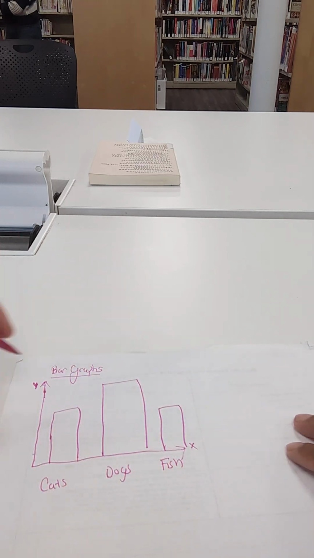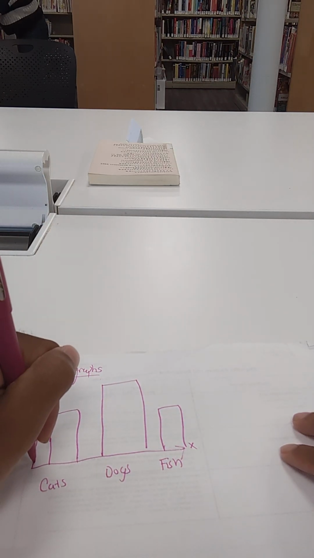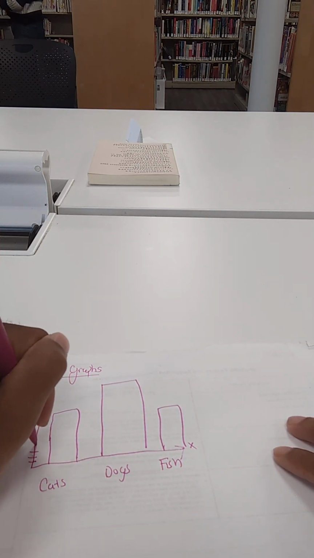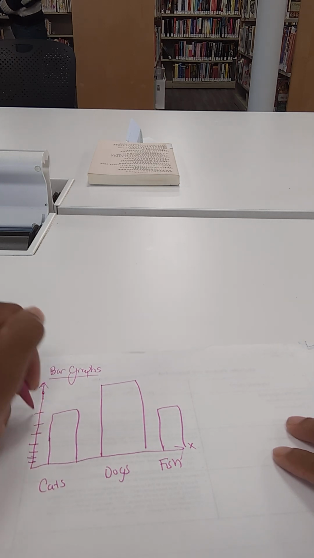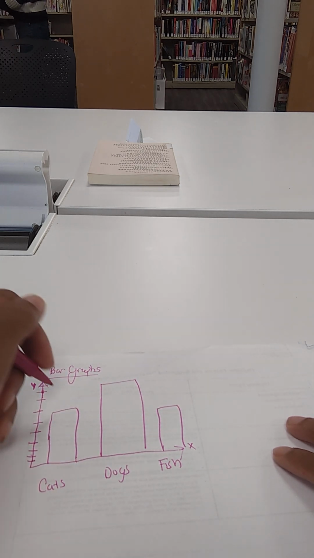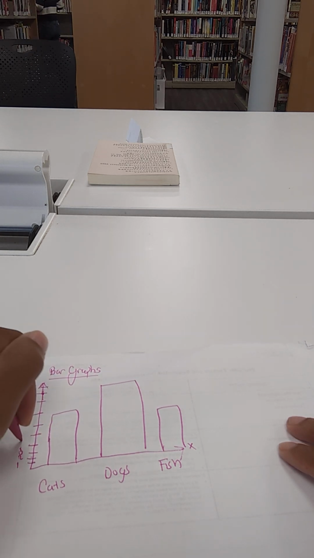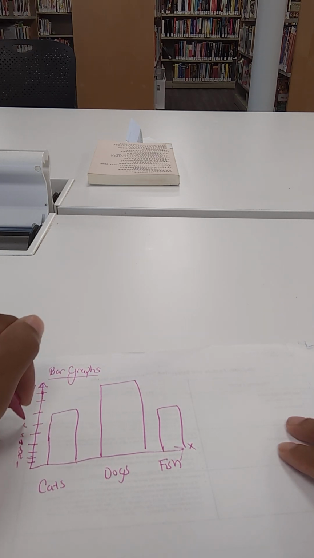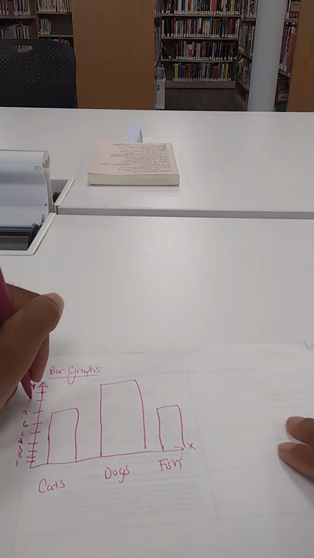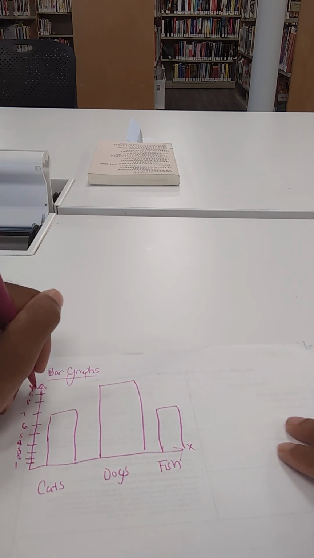We asked the class, how many students like cats? How many students like dogs? How many students like fish, right? So we said, okay, let's make a survey of this, right?